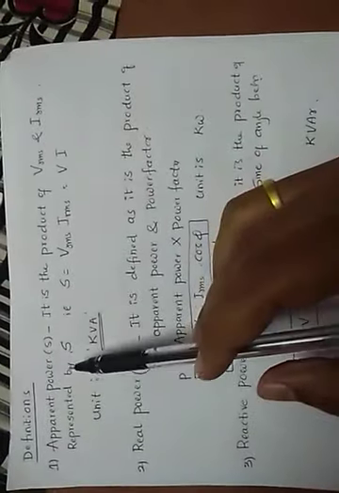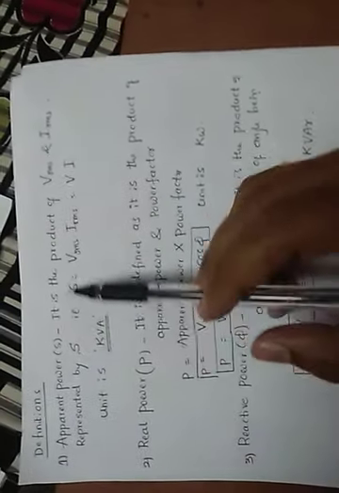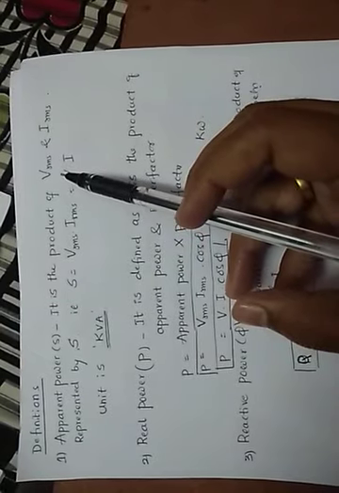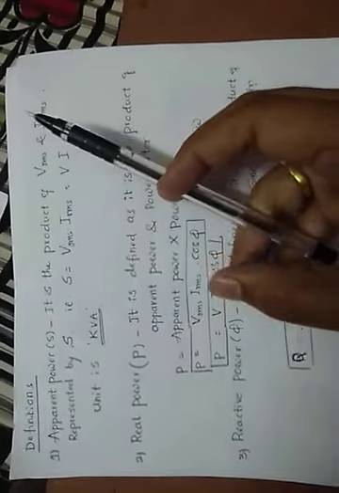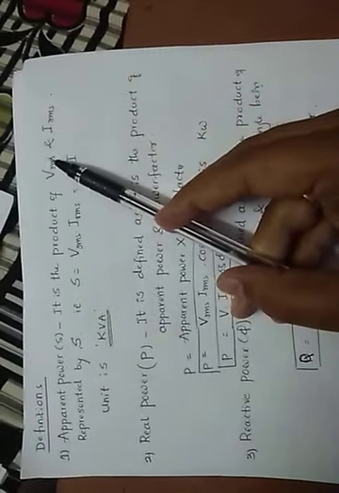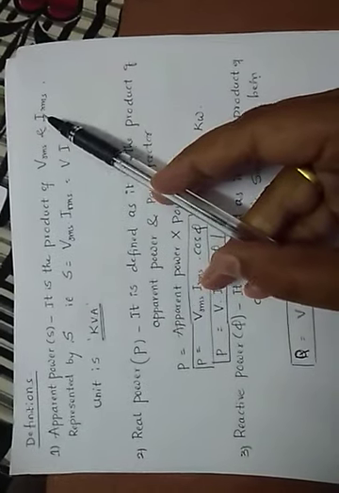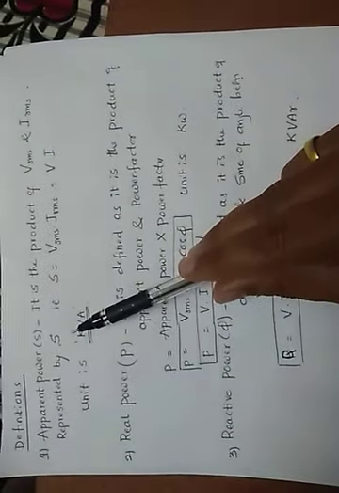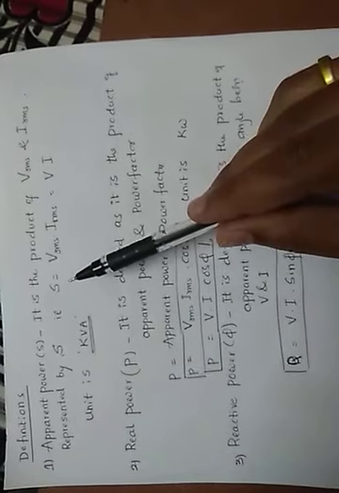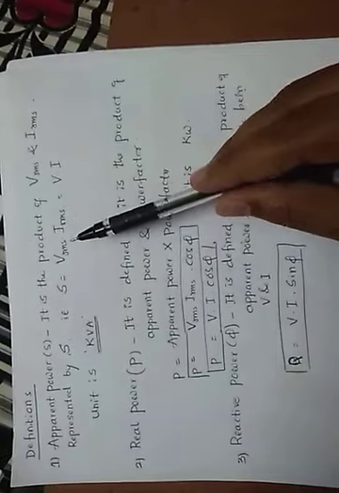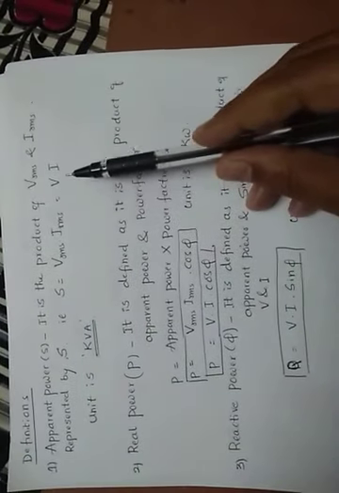Apparent power we can define as the product of RMS voltage and RMS current. It is a product of Vrms and Irms. It is represented by S here. S equals Vrms into Irms. We can write this Vrms Irms like this: V into I.